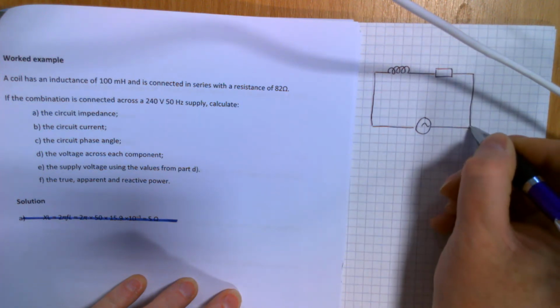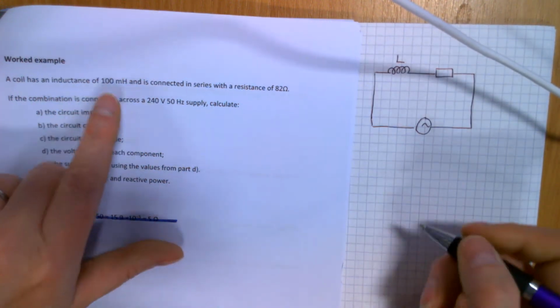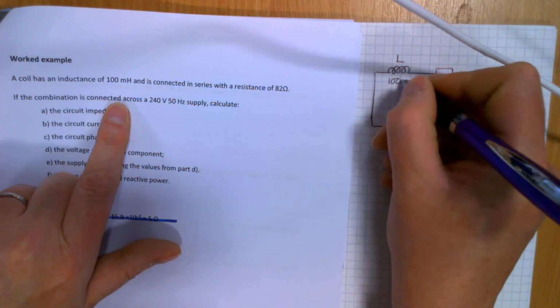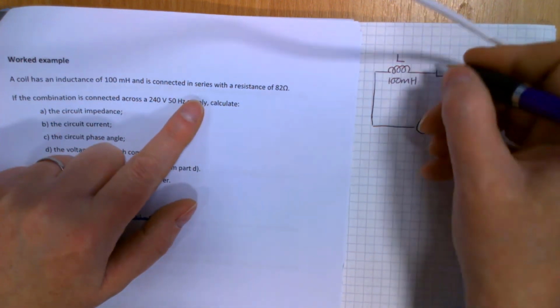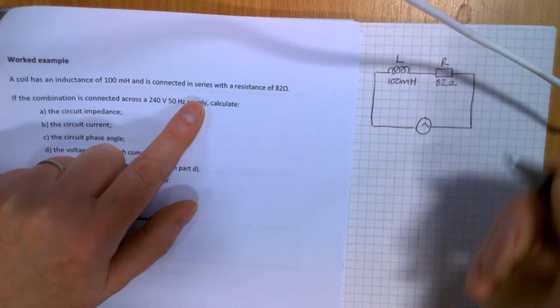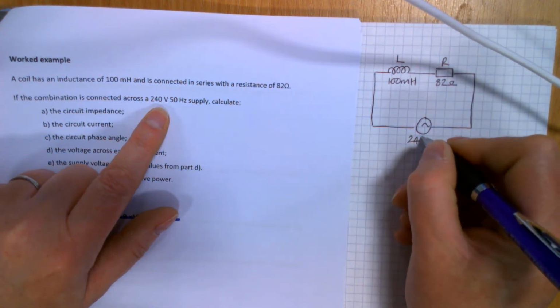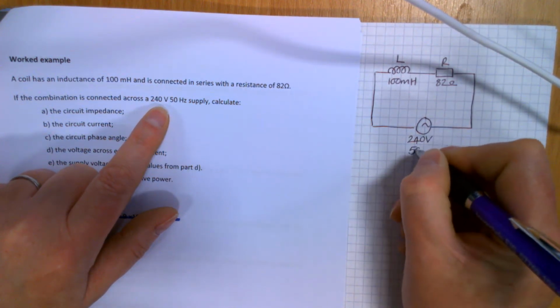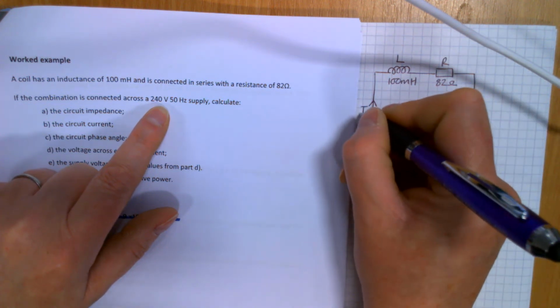So you'd sketch out your RL circuit. That's your inductor L, your coil. It's 100 millihenries in series with your resistor, 82 ohms, and it tells you the combination is connected across a 240 volt, 50 hertz supply. And you can mark in where your current would flow as well if you like.